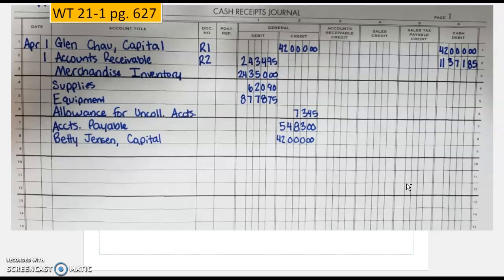So your assignment is the application problem for 21-1, which is on page 637. This one, the balance sheet is going to be in your textbook, but just the same two types of transactions.